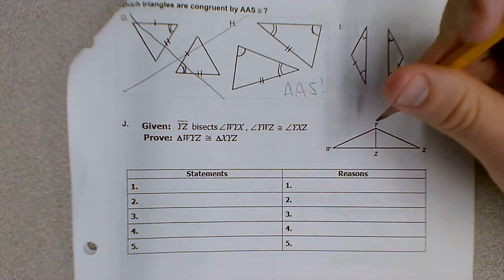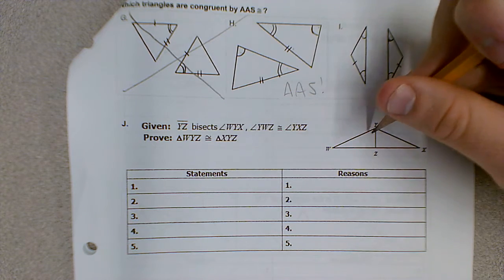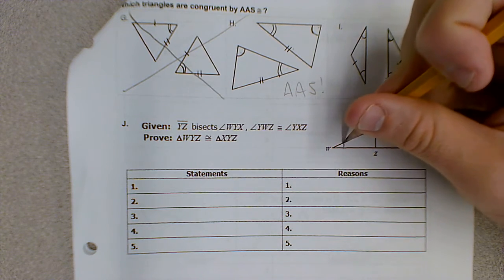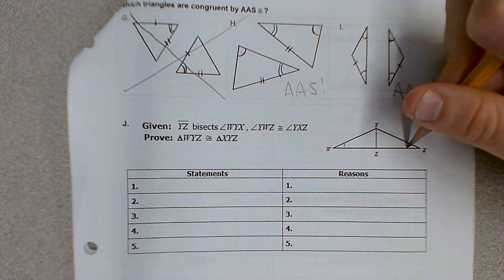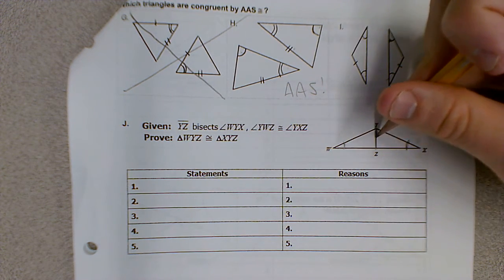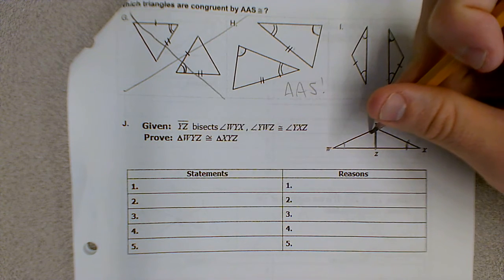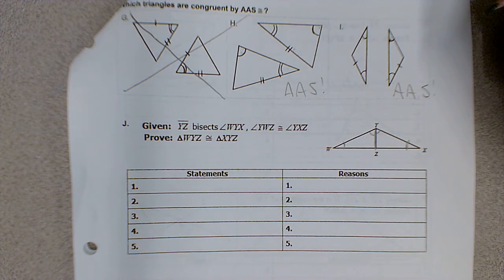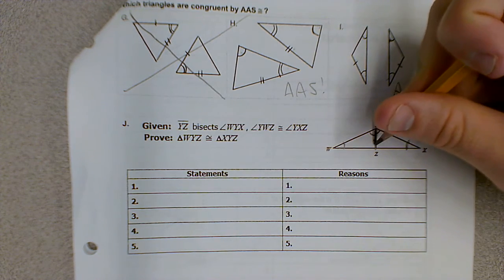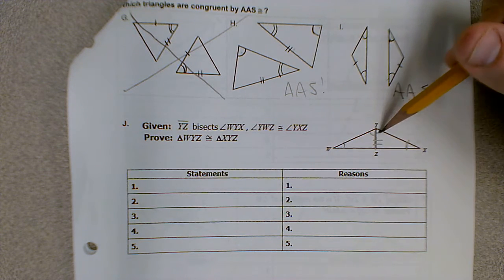YZ bisects WYX, and then YWZ is congruent to YXZ. So these two are congruent here, and we're also told that this line in the middle bisects angle Y. So it has two halves, and these halves are congruent. I also have my shared middle line, which means I can go angle, angle, side, angle, angle, side.